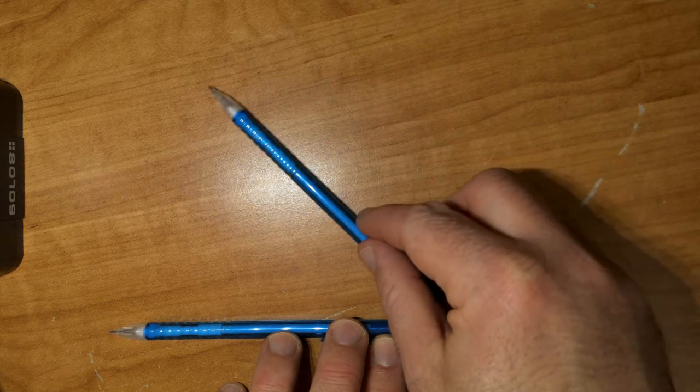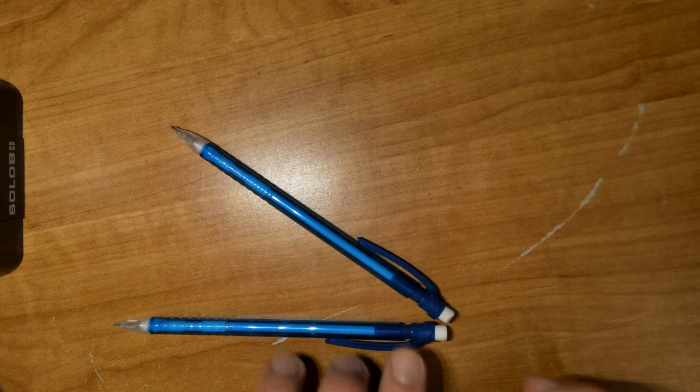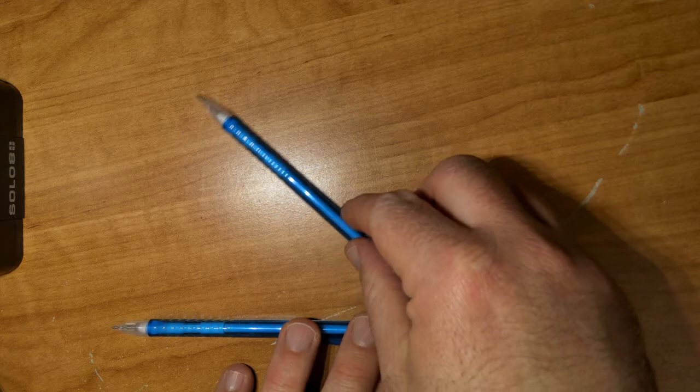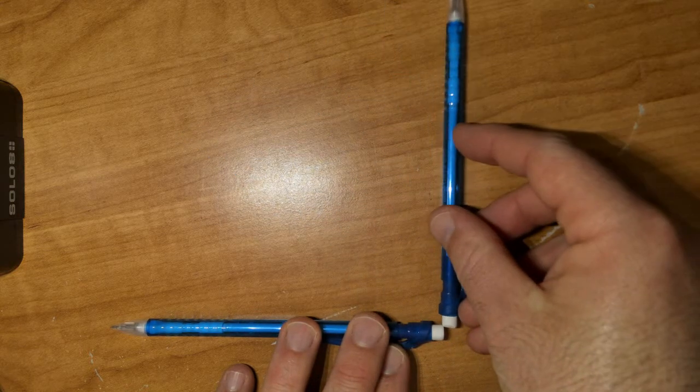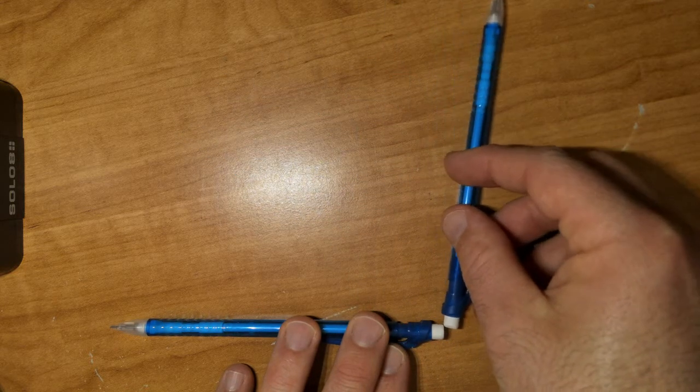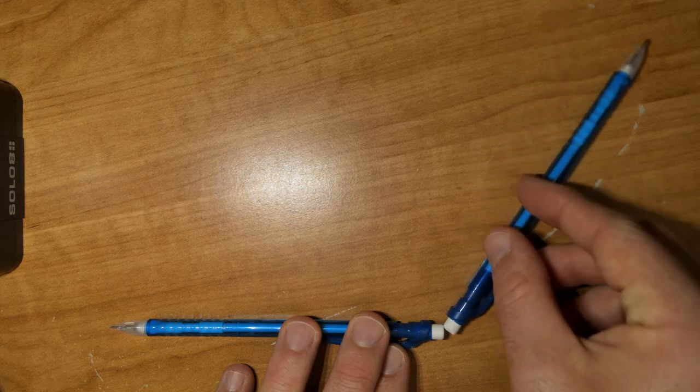This is smaller, so this is an acute angle. It's less than 90. If I open it back up, there's 90. And if I keep opening it, more than 90, more than 90, more than 90. Now it's obtuse. Okay, right in there.